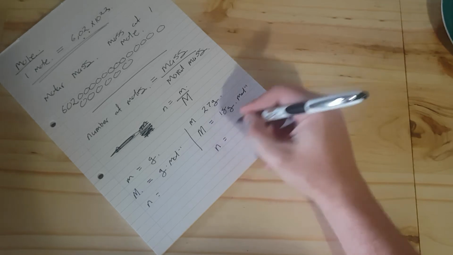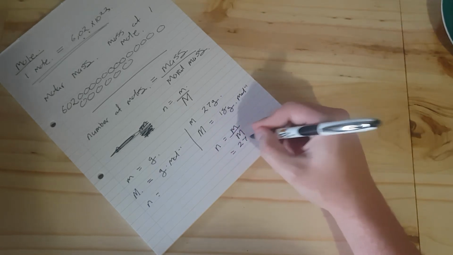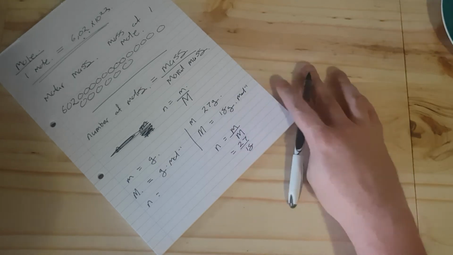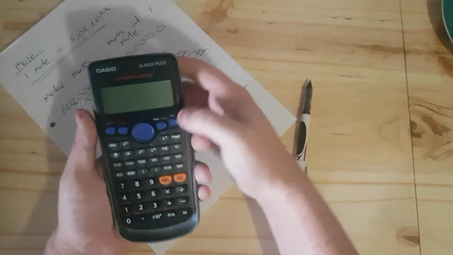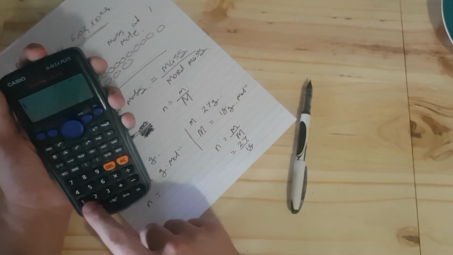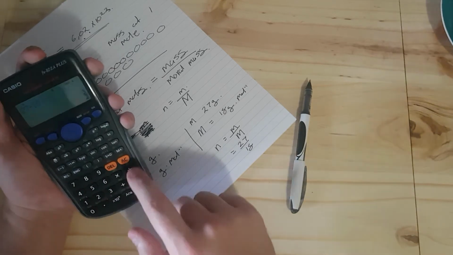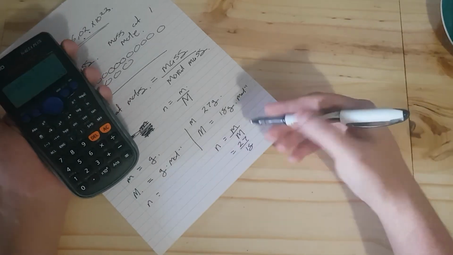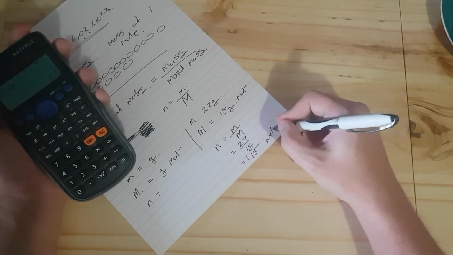So, n is equal to m over M, 27 over 18, and if I can find my trusty calculator, 27 divided by 18 gives us 1.5 mole.